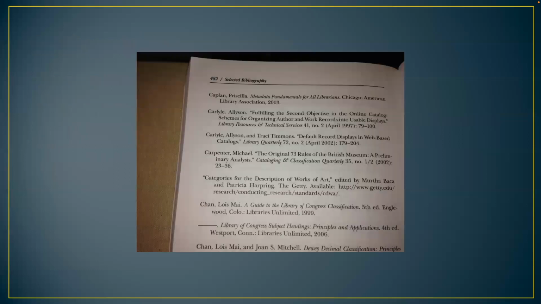And this is an example of a bibliography. Of course, each record in the bibliography is descriptive information related to another information object somewhere else.